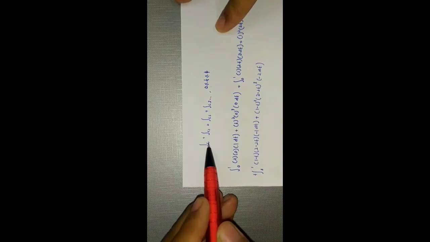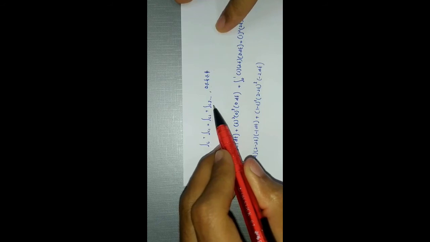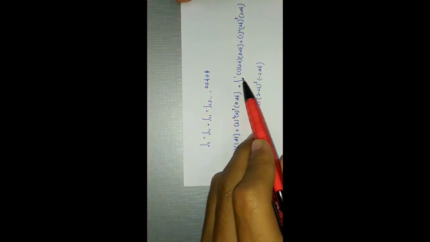By applying the rule where the integration over C equals the integration over C1 plus C2 plus C3, we arrange our integration into this form, where this is C1, this is C2 and the last one is C3, and we integrate them for t from 0 to 1.